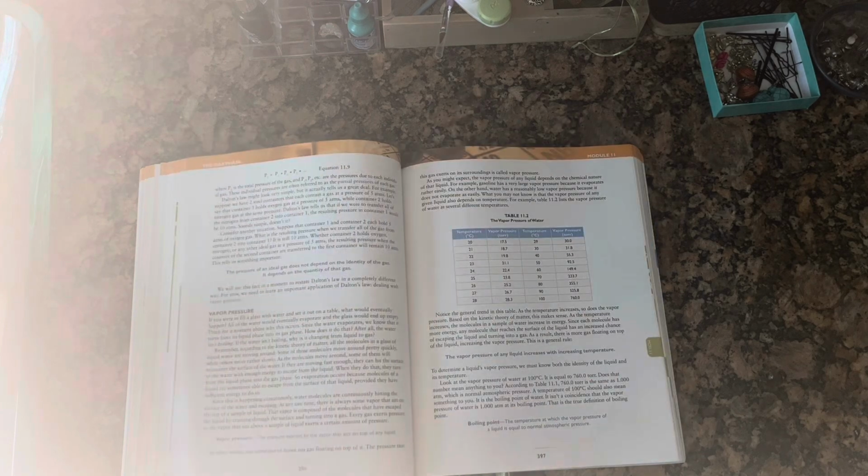Okay, so basically right here, P total is your total pressure of your gas mixture, and it's going to equal P1, which is the pressure of gas 1, plus P2, which is the pressure of gas 2, plus P3, which is the pressure of gas 3, etc. Okay? The pressure of an ideal gas does not depend on the identity of the gas. It depends on the quantity of that gas. That's a really important part from this module.